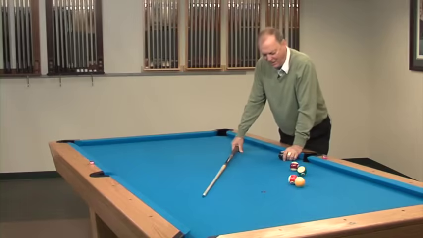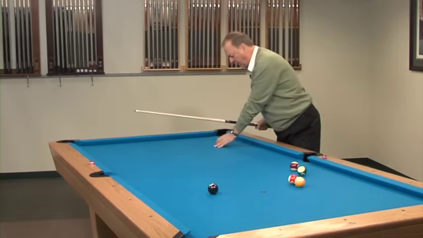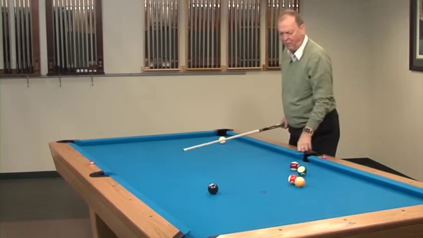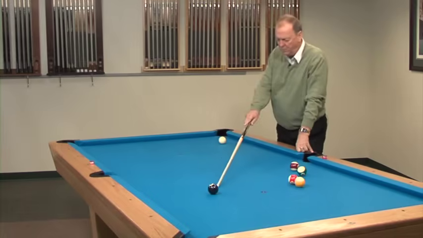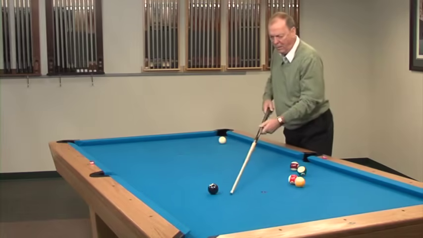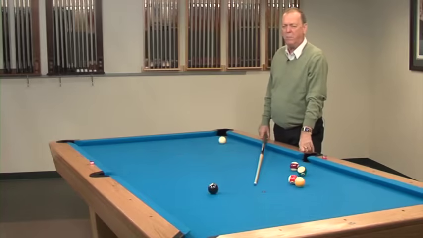People often ask, why do I miss straight in easy shots? And they'll put this shot down and they'll say, I had this shot for game ball and I missed it. Why do I miss these easy shots? It was straight in. And what they don't realize is that there's a lot of distance between the cue ball and the object ball, and a lot of distance between the object ball and the pocket. It makes it an extremely difficult shot.